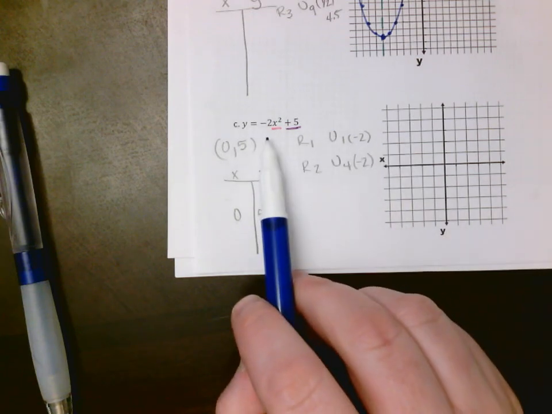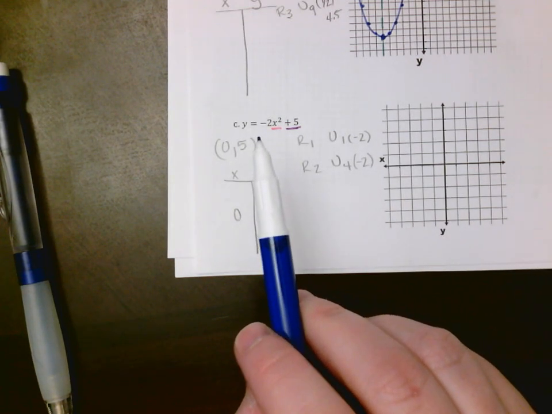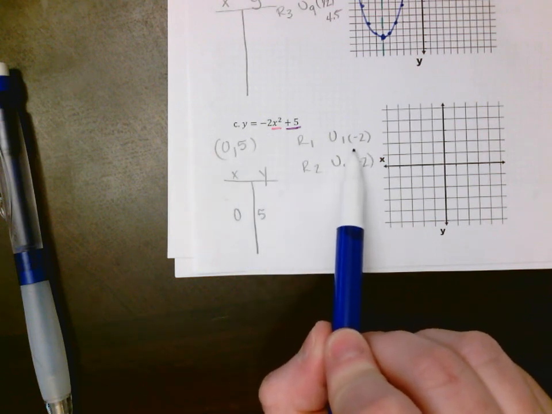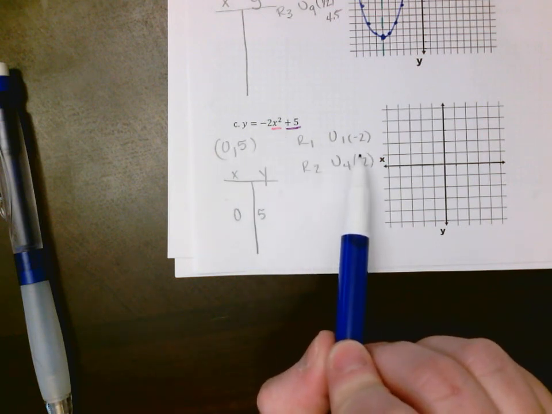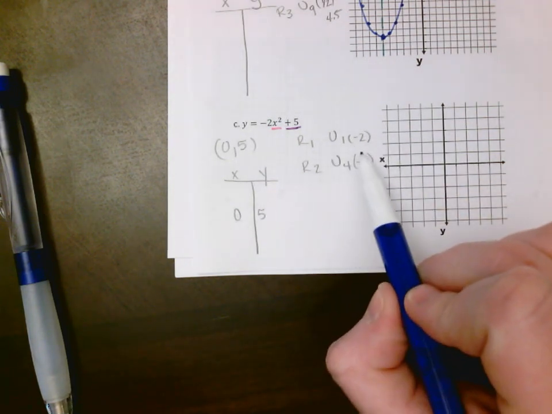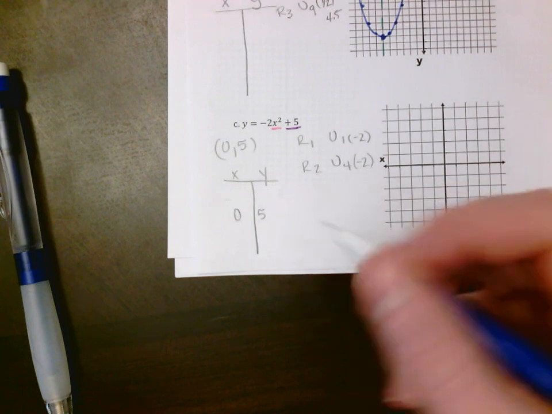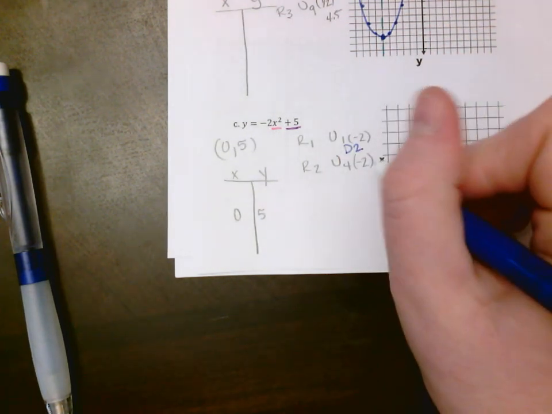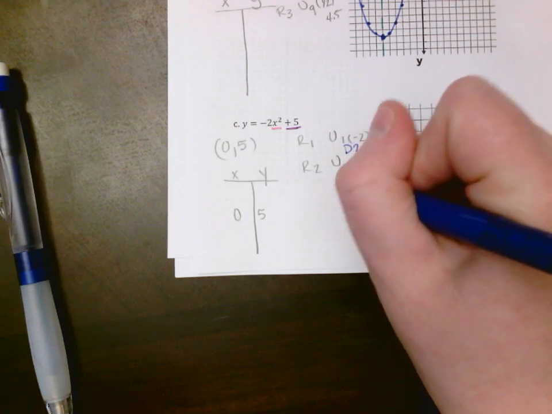Now my A value outside is a -2. So with that being A, -2, I'm going to take this times -2. -2 just means I'm actually going to go down 2. This is going to be down 8.